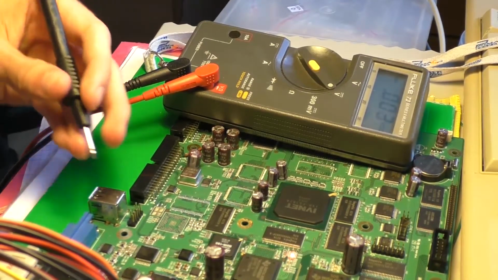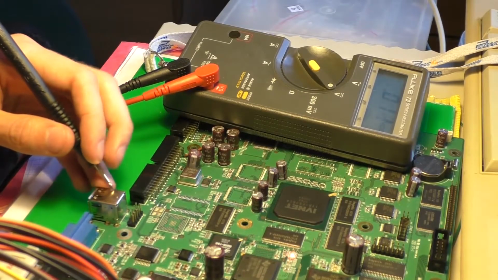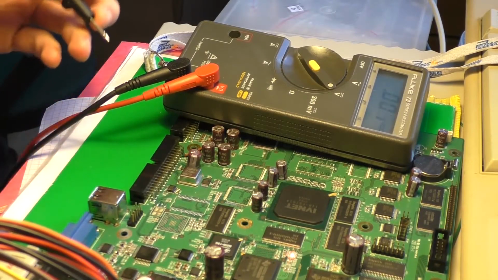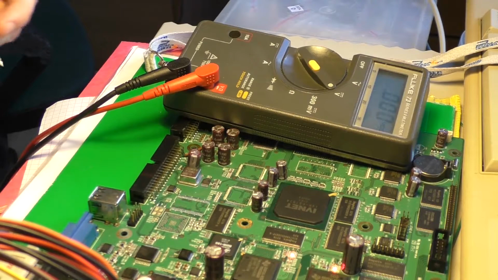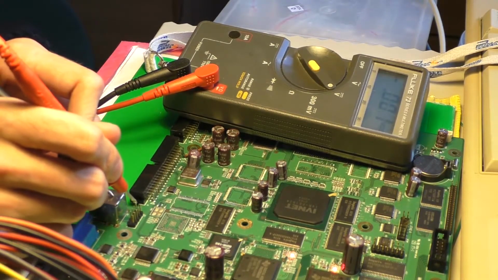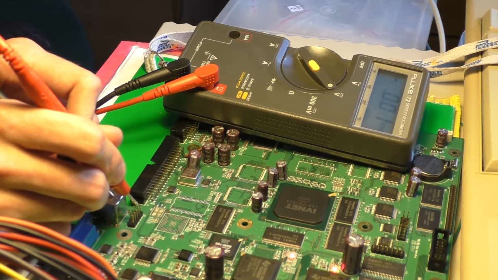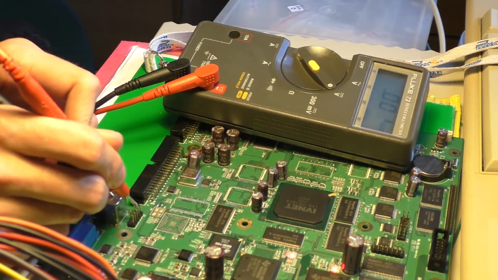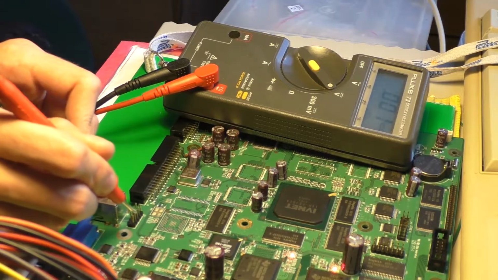So I was wondering why is USB broken on this thing, because I tried to connect a pen drive to dump some of the flash partitions, and the simple answer is there is no voltage on the USB port, and there should be 5 volts.